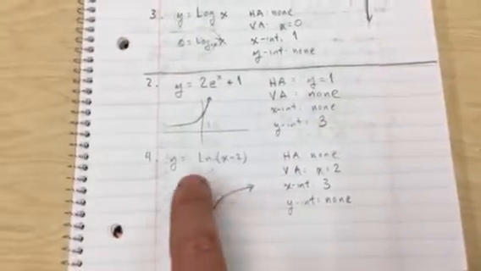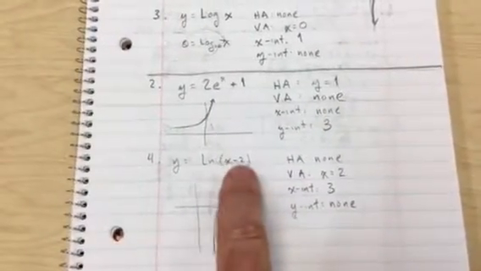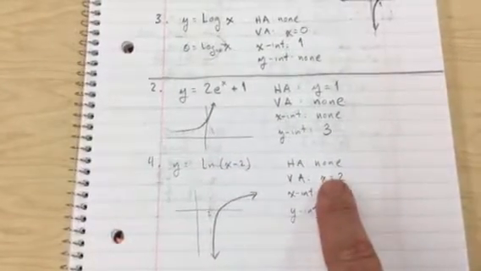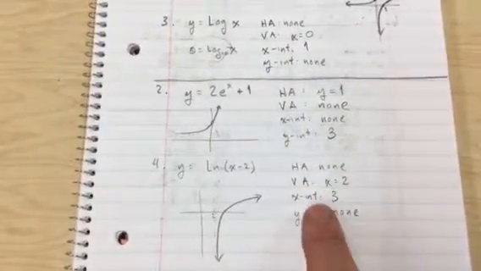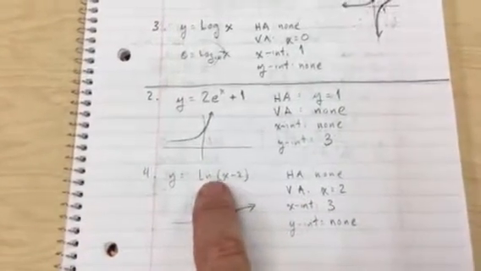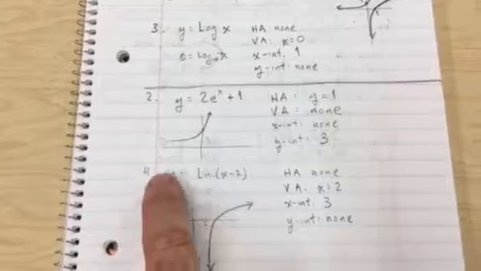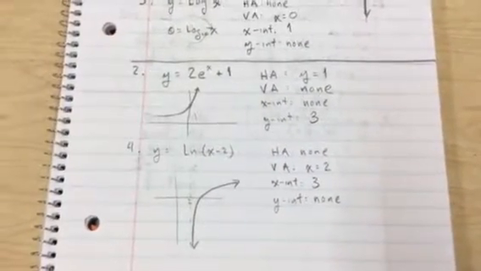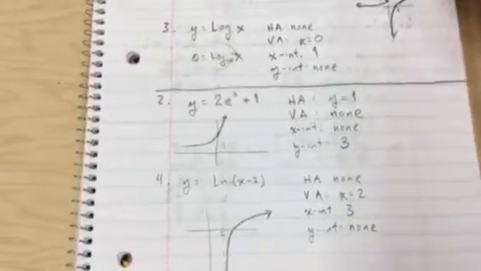Okay? If you take this log function, it's been shifted to the right 2 units, so its vertical asymptote is x equals 2. No horizontal asymptote. And if you let y equal 0, remember that's e to the 0 equals x minus 2. You can work that out and get the x-intercept is 3. And there is no y-intercept.